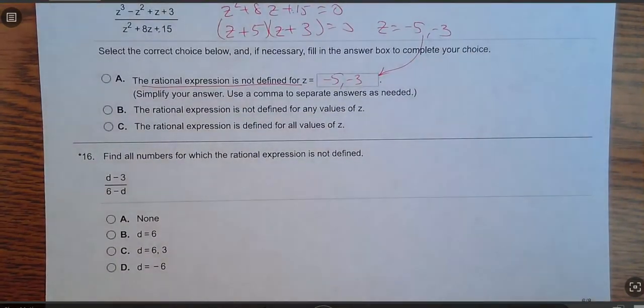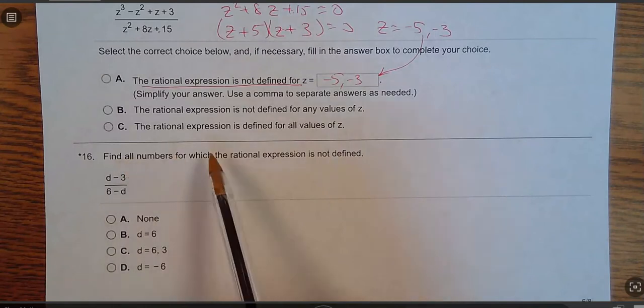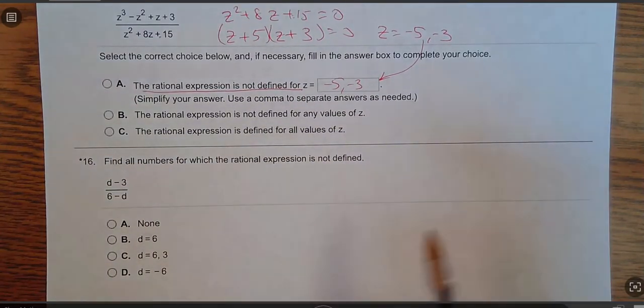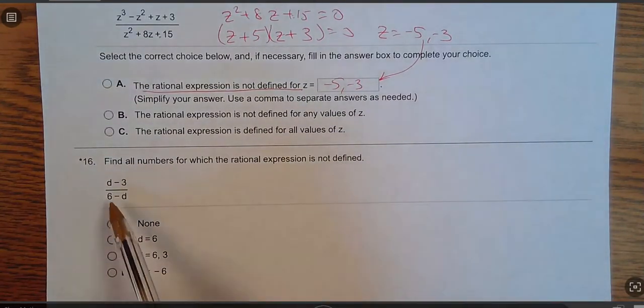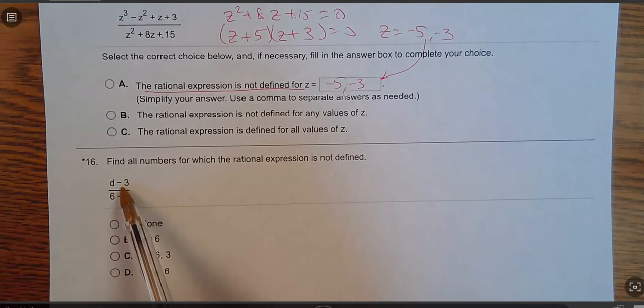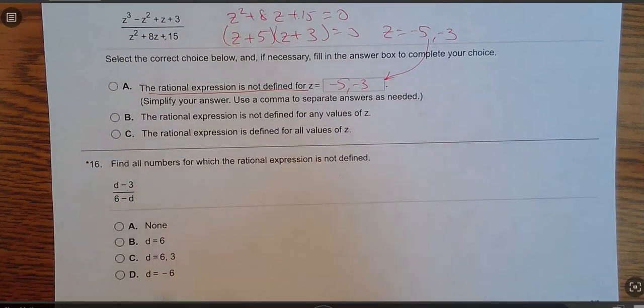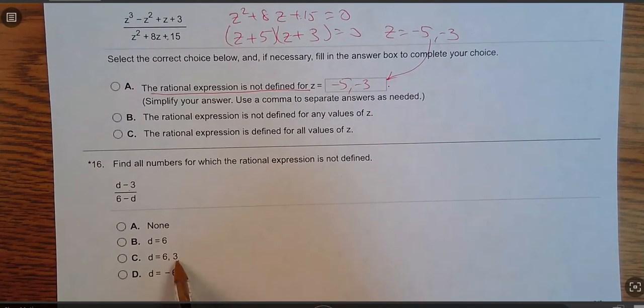And then number 6, again, probably even more overthought or overlooked. Find all the numbers and make it not defined. You're not solving anything, you're not simplifying anything. It's what would I plug in to make the bottom equal 0? The top is allowed to be 0. So for instance, some people had a 3 in there. They said 3 was one of them.